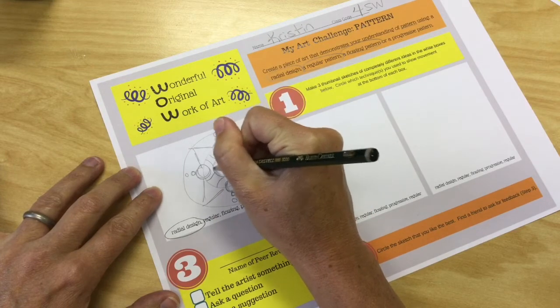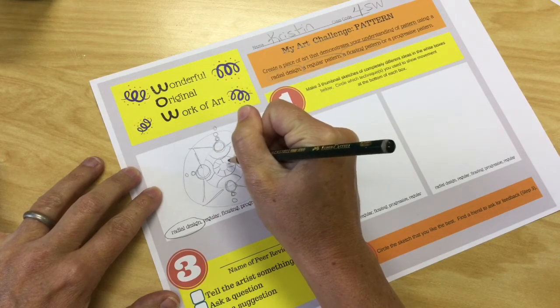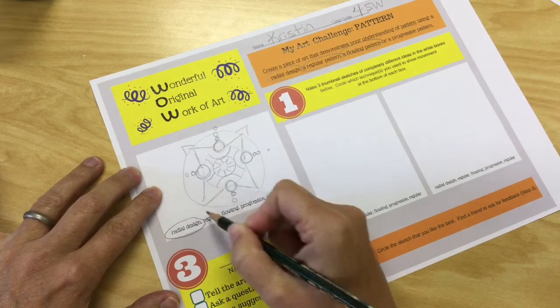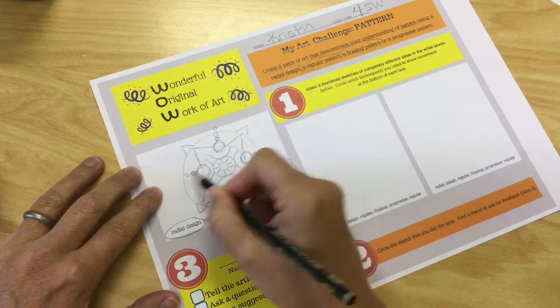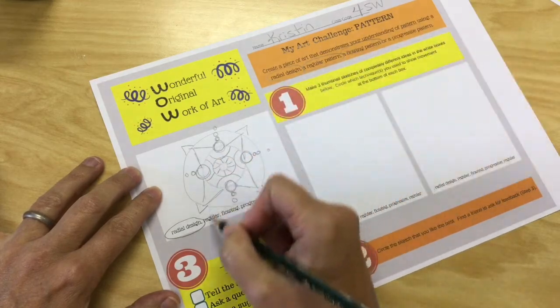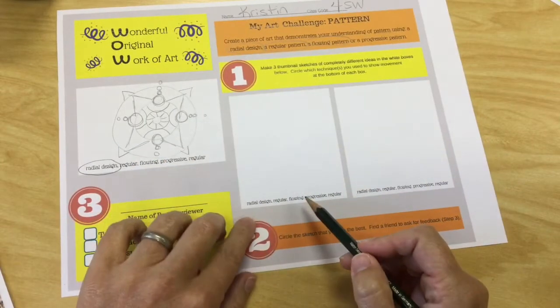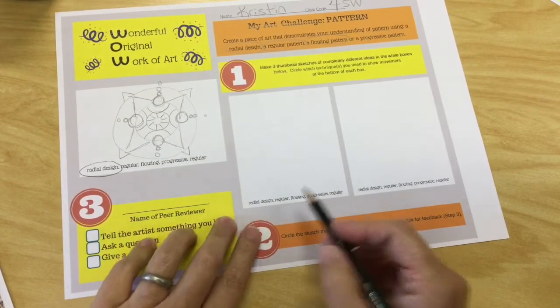Now, when you're doing this, you're more than welcome to look at examples of mandalas to get some ideas for something that you might want to do. So there you go. My radial design is all done. So the next thing I'm going to choose is a flowing design.